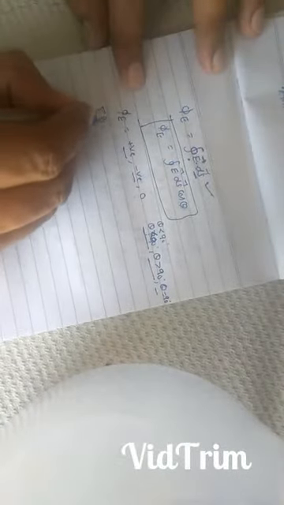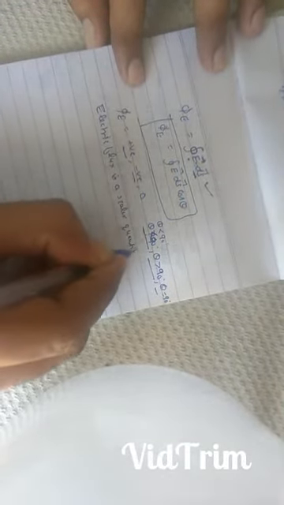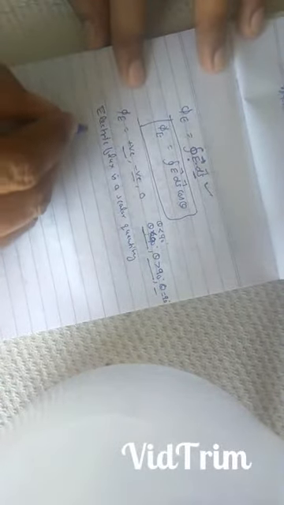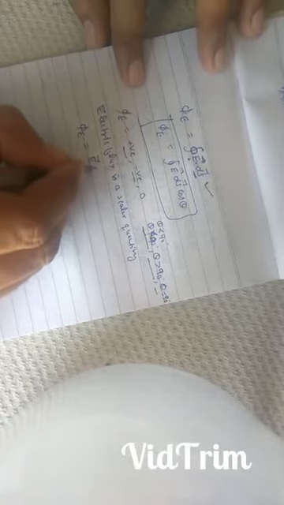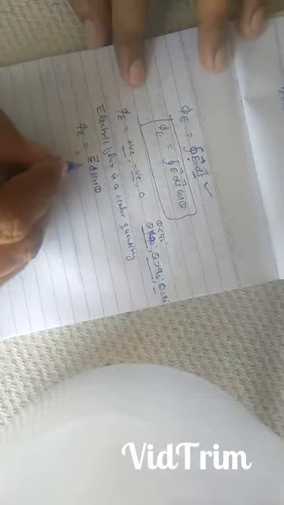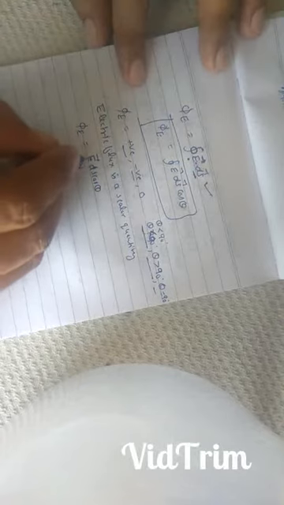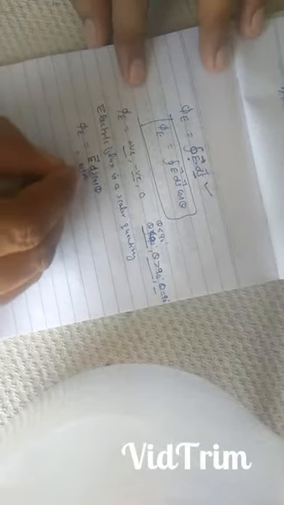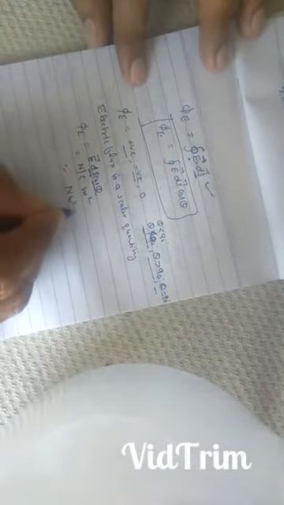Now electric flux is a scalar quantity, and its dimensional formula: phi is equal to E dS cos theta. First let us find the unit. Unit of E is Newton per coulomb, unit of area is meter square, cos theta has no unit, therefore this will be Newton meter square per coulomb.